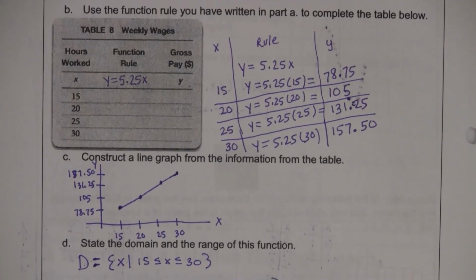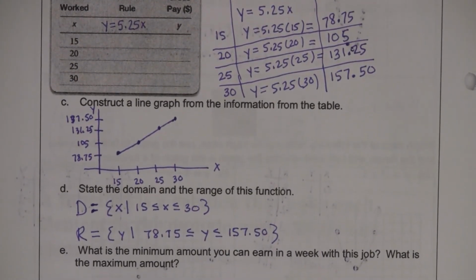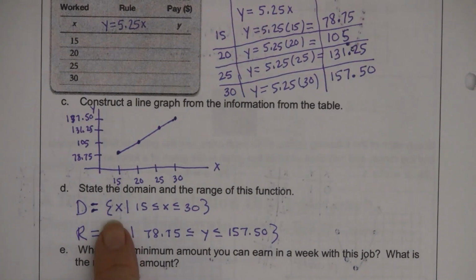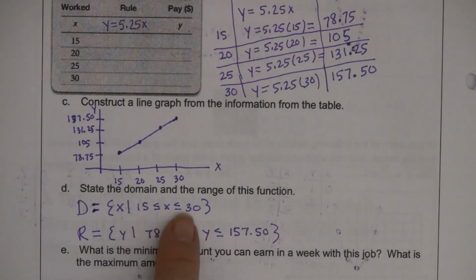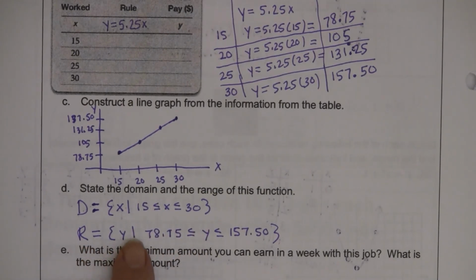Oh shoot, that was below again. But I'm just going to raise it up, and I really apologize. So I wrote my set notation, the set of x such that my x's are between 15 and 30, and my range is the set of y's such that my y's are between 78.75 and 157.50.